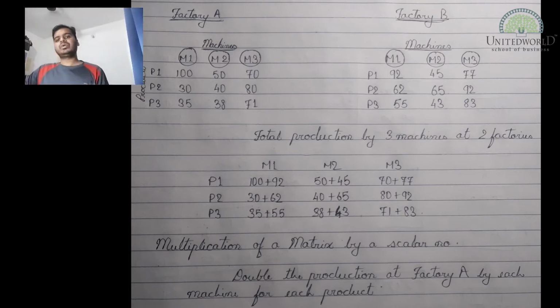So if we want to know the total number of products produced by each machine of each kind from both the factories, basically we will be adding the corresponding elements. This is what it means.